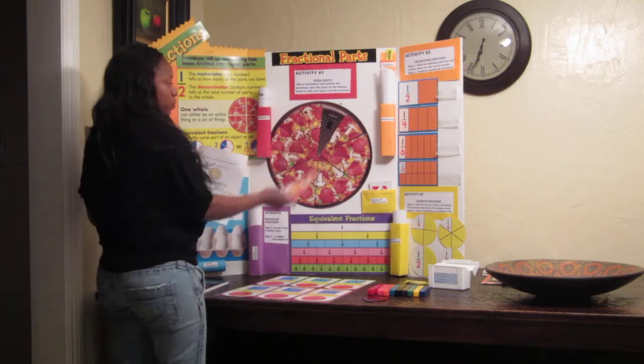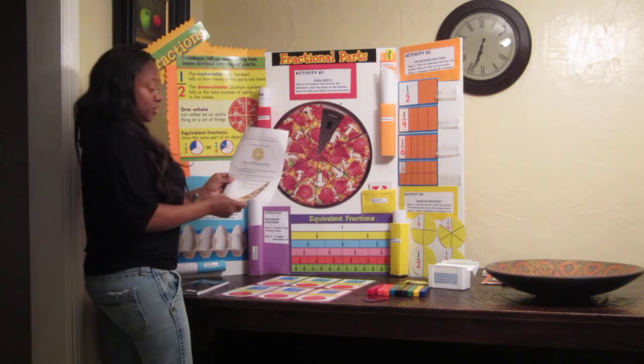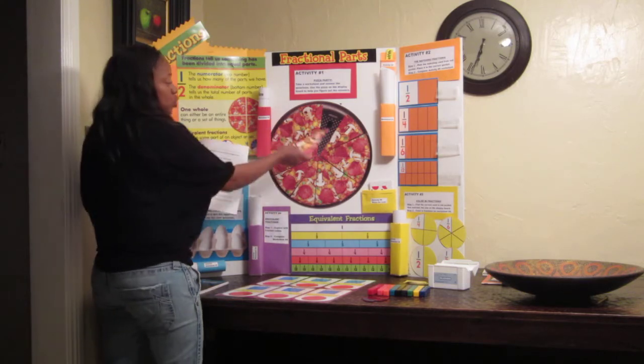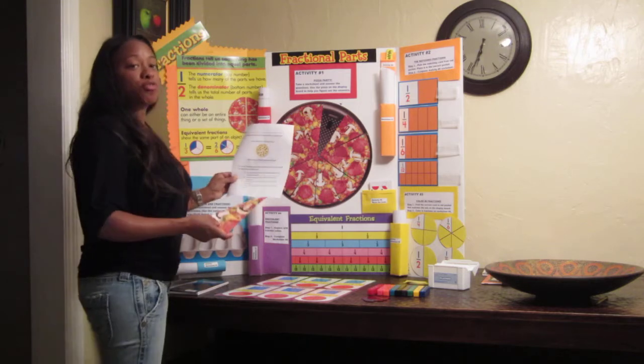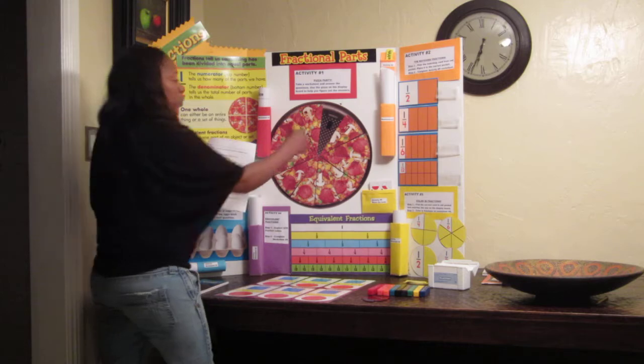Okay? They'll see what would be the fraction. They would know this would be 1/12. They'll write the answer in here. Okay? If we took 2 slices off, what would be the fraction? They'll know it's 2/12, and they'll write the correct answer where it needs to be.